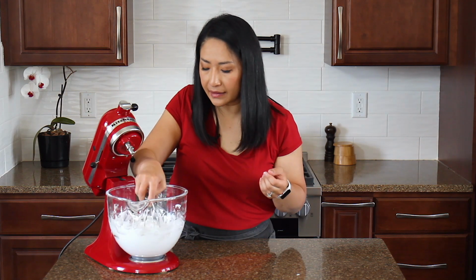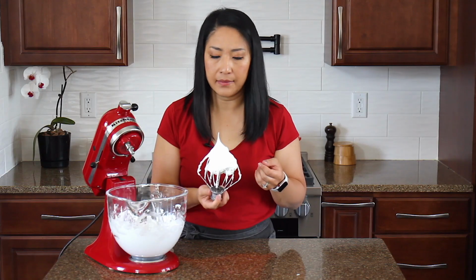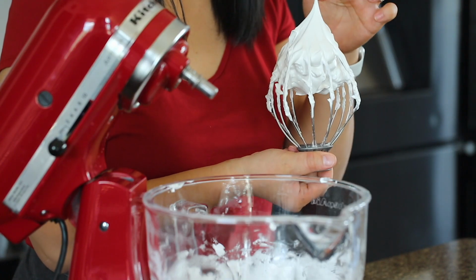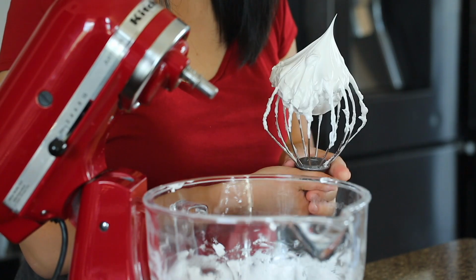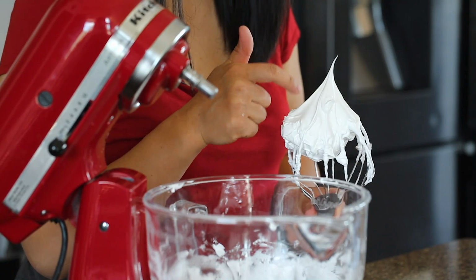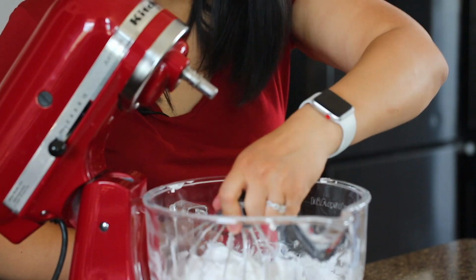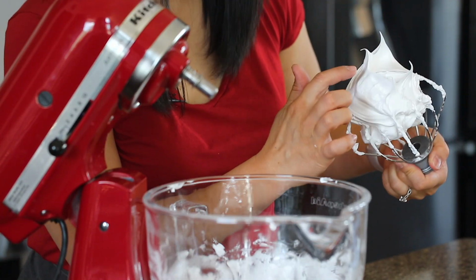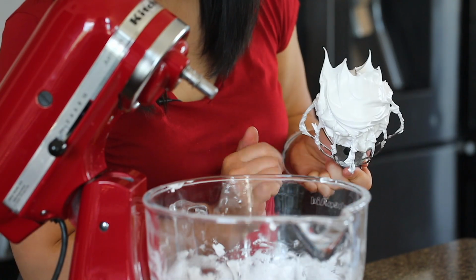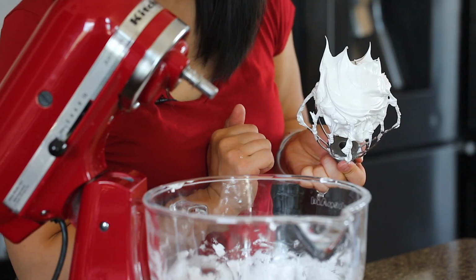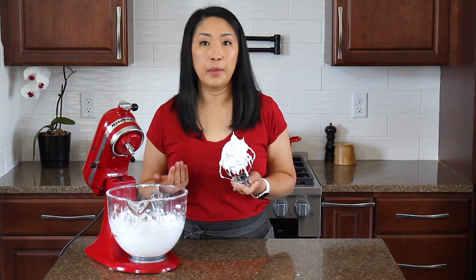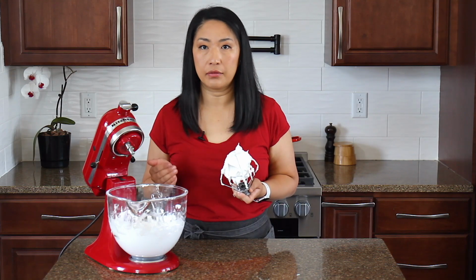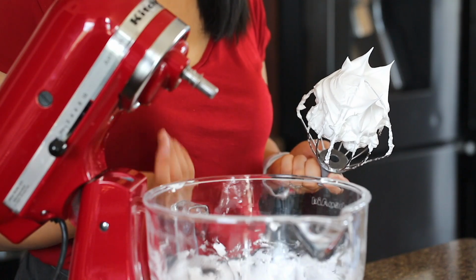But this is the perfect stage for macarons. Do you see how the end is nice and pointy? This is exactly how you want to see it. And another tip, again, nice sharp ridges. You want these sharp ridges here. It's almost unlikely that you will overwhip meringue when there's a 2-to-1 ratio of sugar to egg whites.